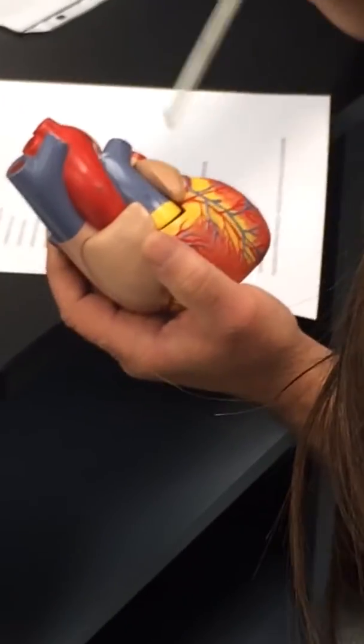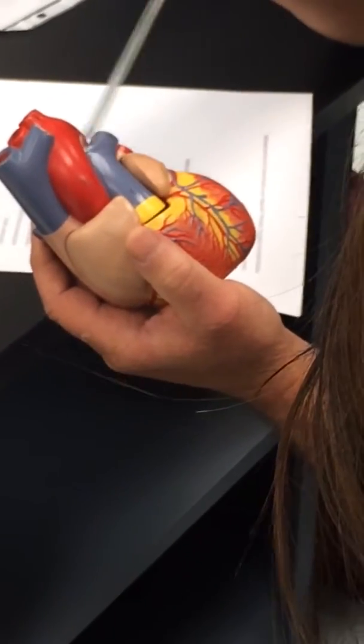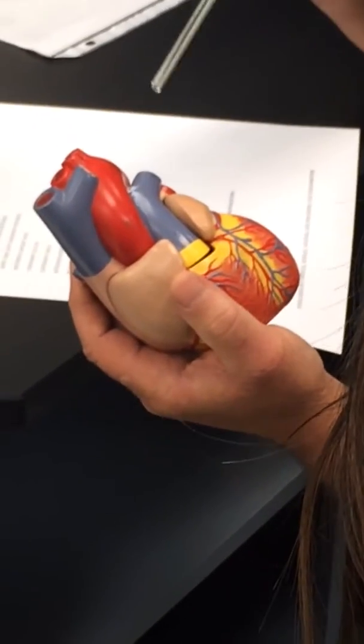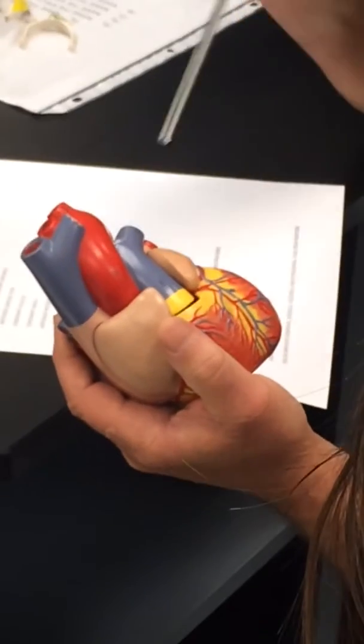Ligamentum arteriosum was ductus arteriosus in the fetus, and that was a shunt because the lungs are not developed while the baby is in the womb, so blood circulated back through the baby. Then it closed off, and you spank the baby and it cries, and that's oxygen.